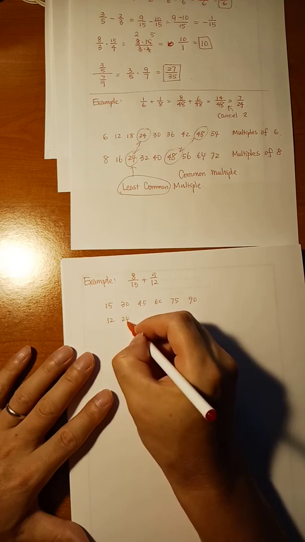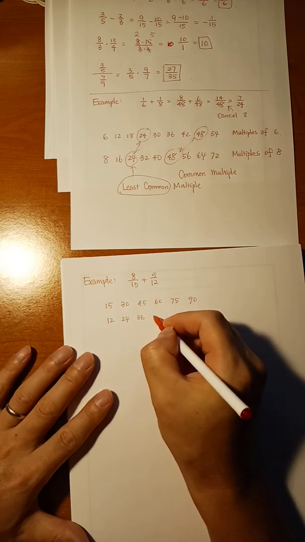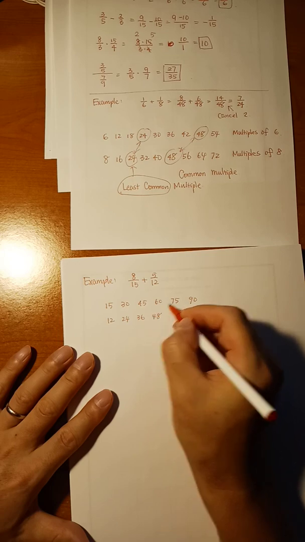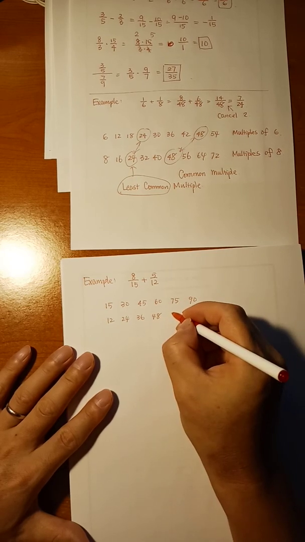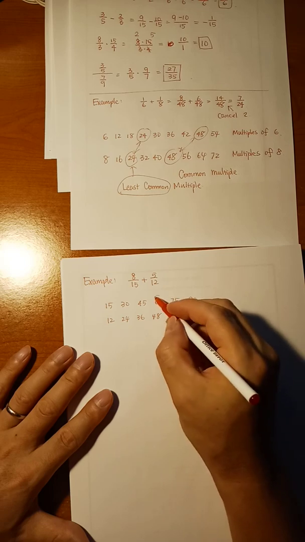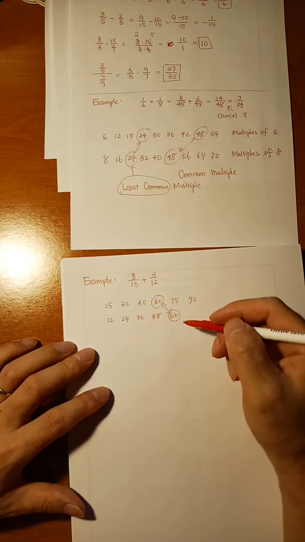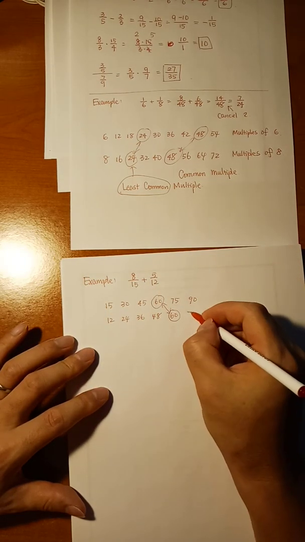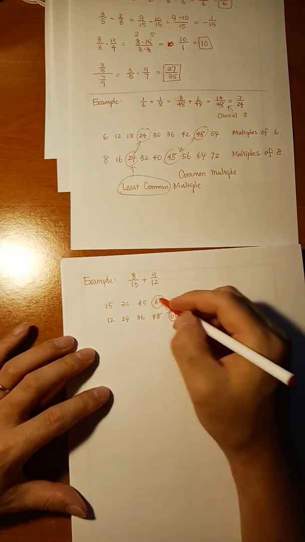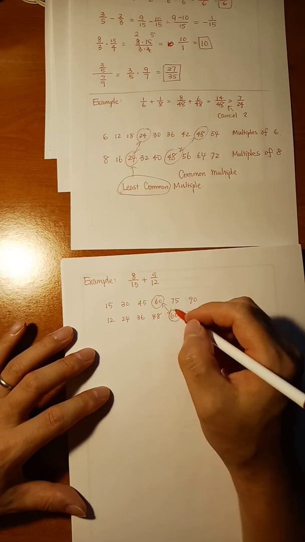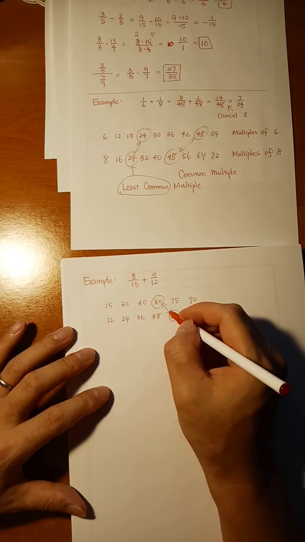So 12, 24, 36, 48, 60. You see? 60 repeated, the first common multiple when you do this, and 72. So this is the first common multiple, the least common multiple.